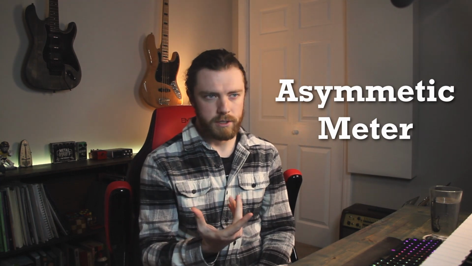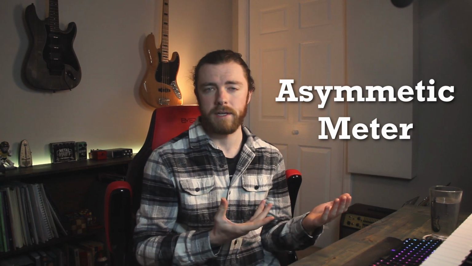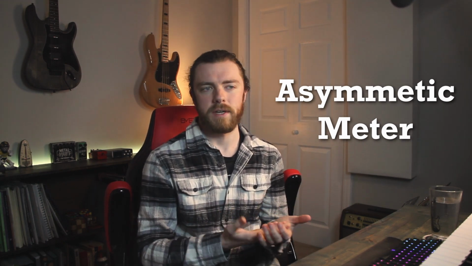These are meters in which the beats are of unequal length and therefore can't all be subdivided into the same groupings. Examples of asymmetric meters would be 5/8, 7/8, 11/8, 11/16, 15/16. There's loads of possible asymmetric meters, but those are some of the more commonly used ones. They are the bane of existence for many musicians.